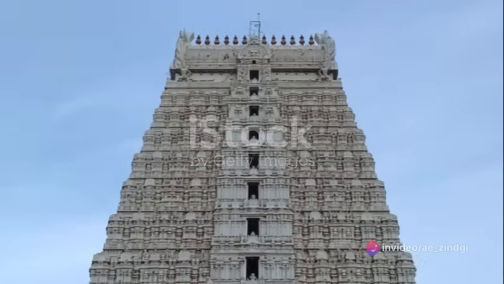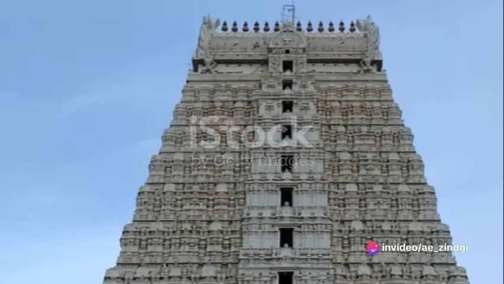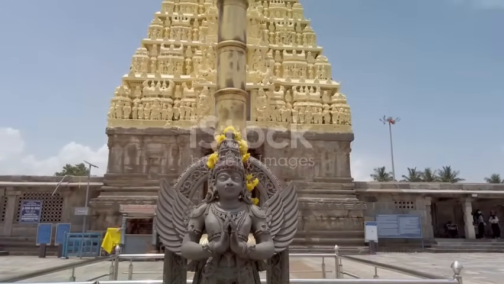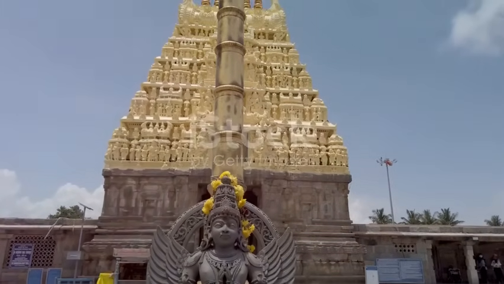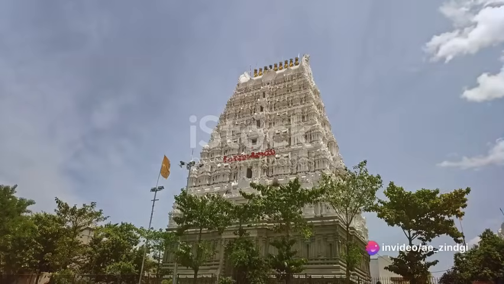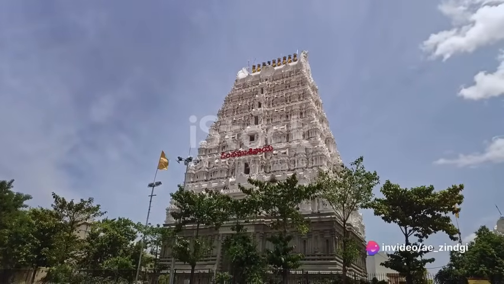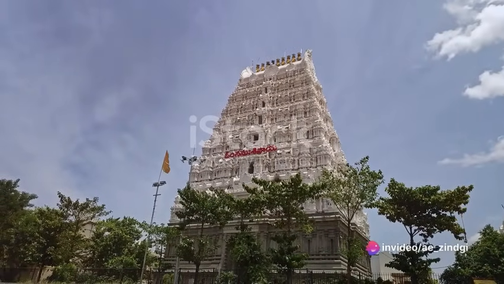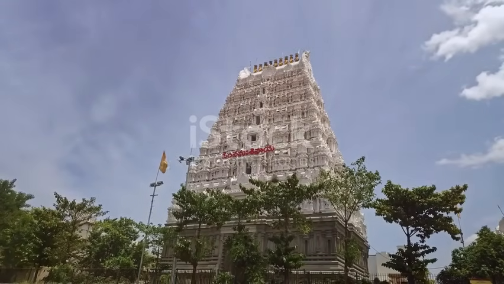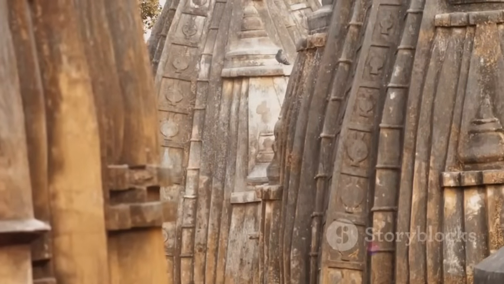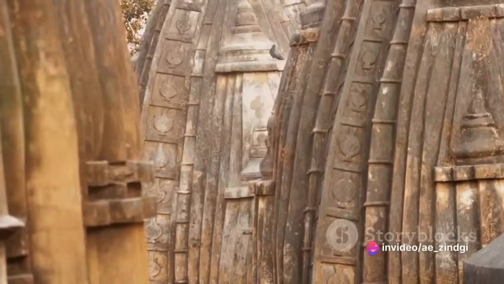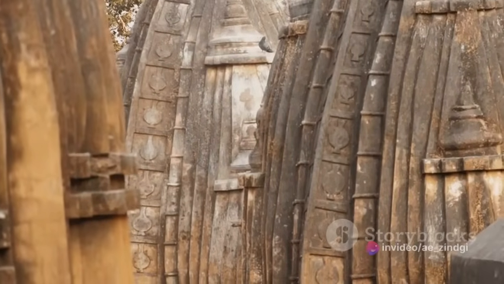The gopurams of Rameswaram Temple are magnificent indeed. Rising high above the ground, they serve as a beacon of spiritual respite. Each gopuram is intricately carved with a multitude of divine figures, mythical creatures, and floral motifs, creating an otherworldly tableau that captivates the eye. The grandest of all is the Western Gopuram, standing tall at an astounding 128 feet. This colossal edifice is a testament to the architectural prowess of the builders who crafted it centuries ago.